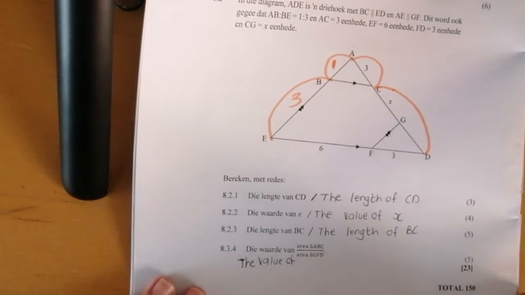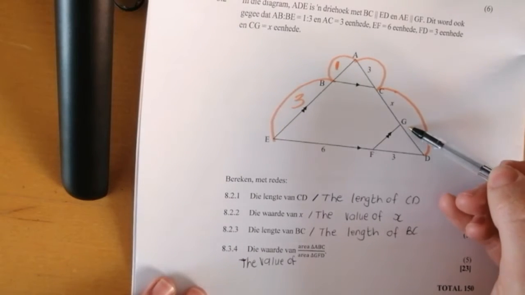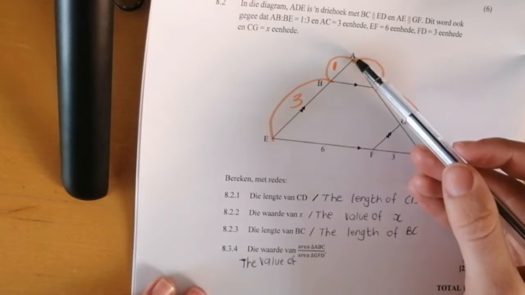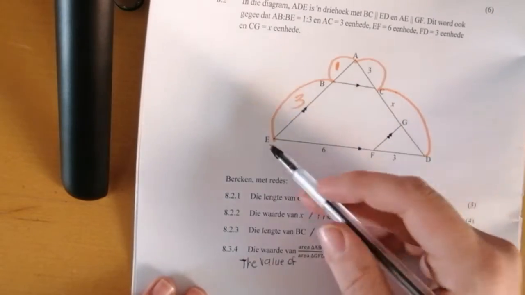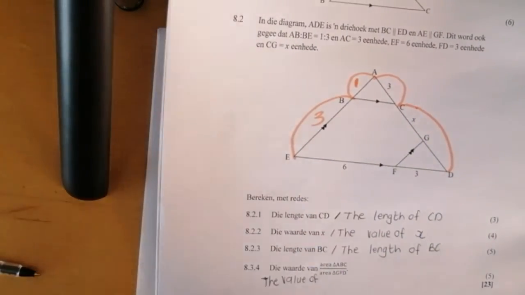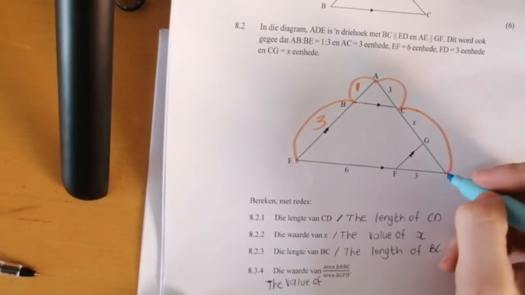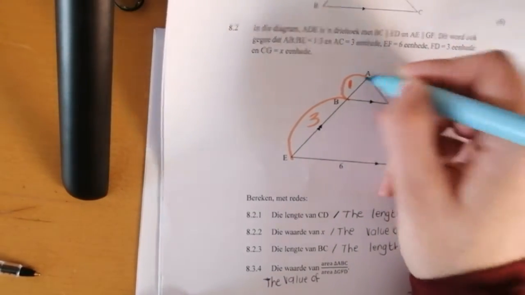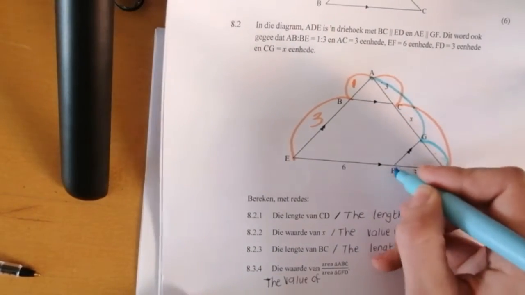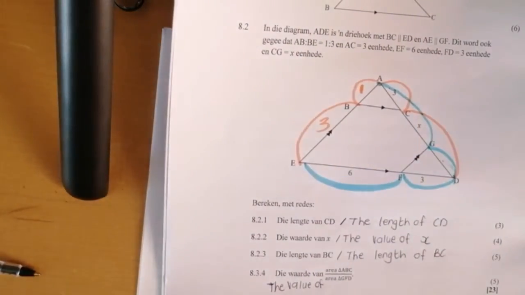So what I can do is I can say, but DG over GA is equal to DF over FE. In other words, I am now working with these parallel lines here. So I can say that this over this is equal to this over this. Let's go write it down.